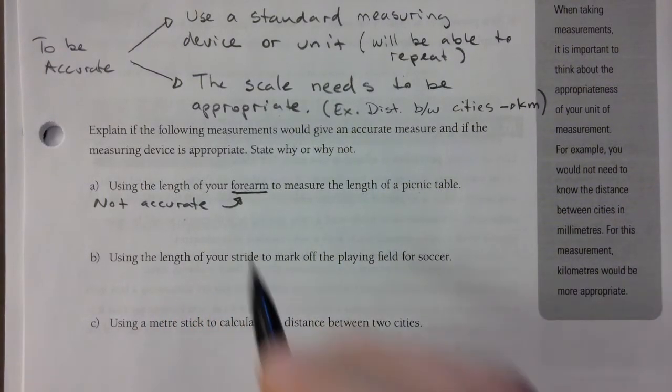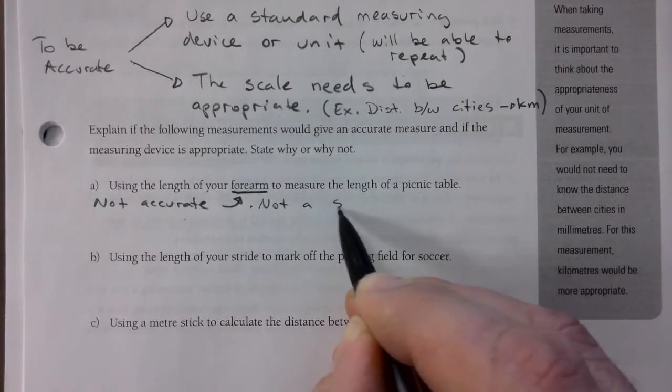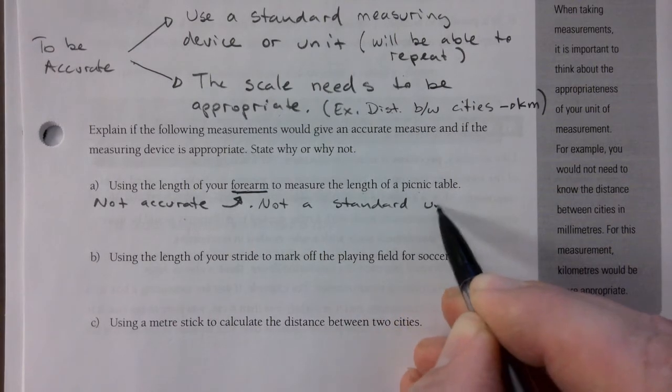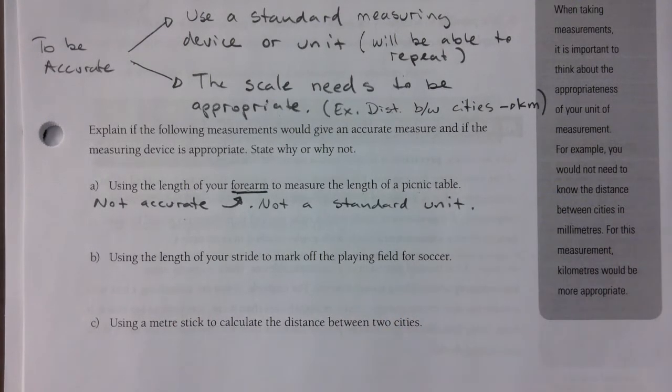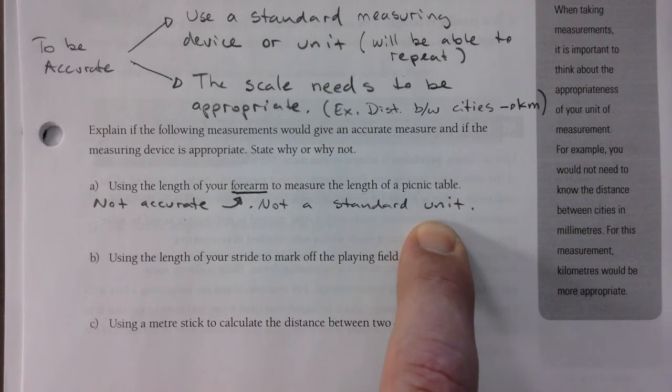Not a standard unit. I will just say, hey, this is not accurate. We're done. End of discussion. Not accurate because we're not using a standard unit.